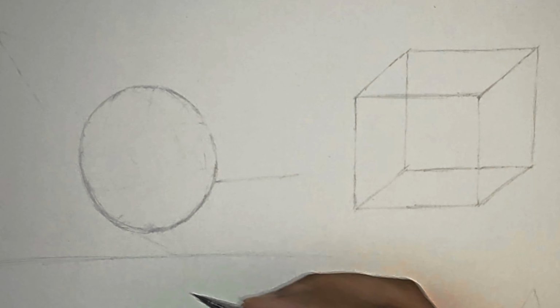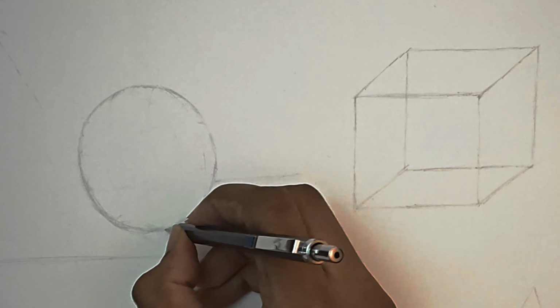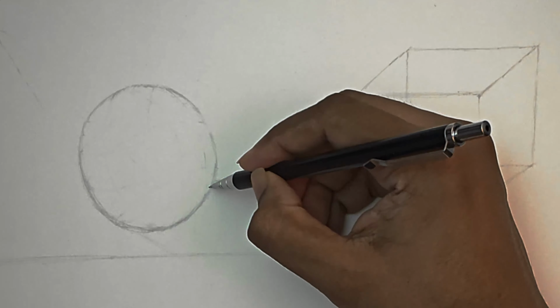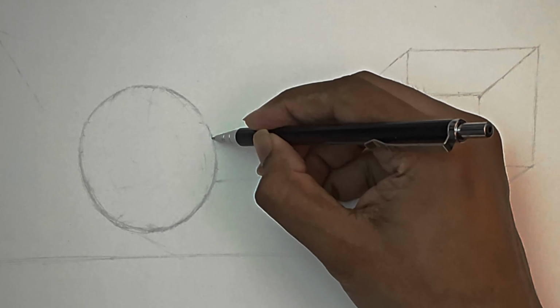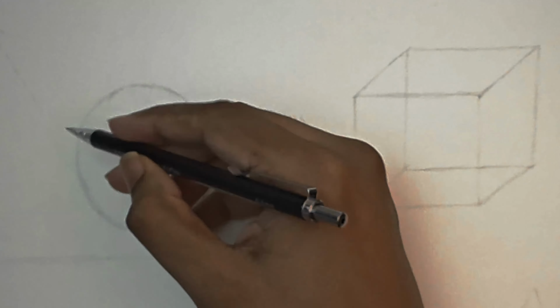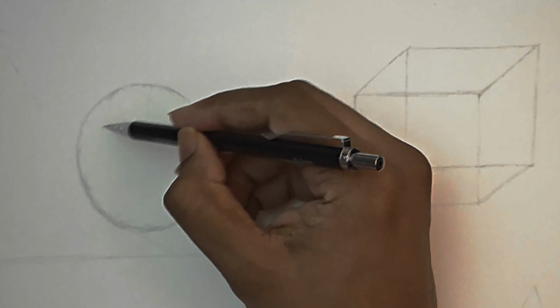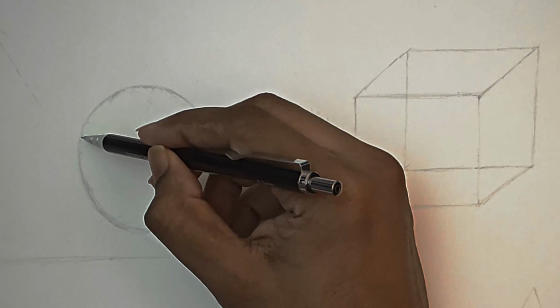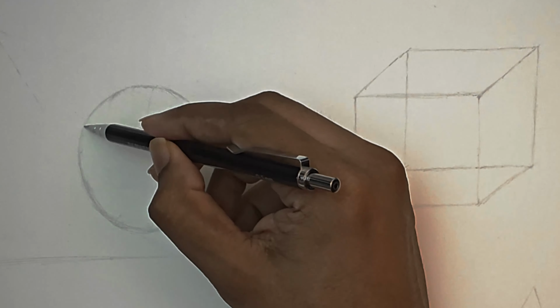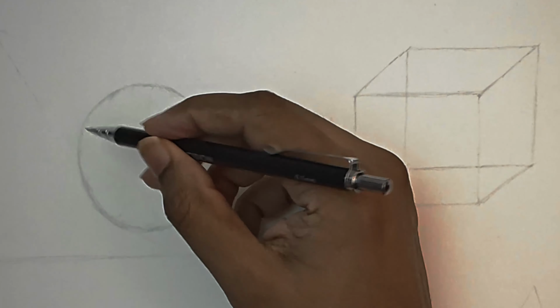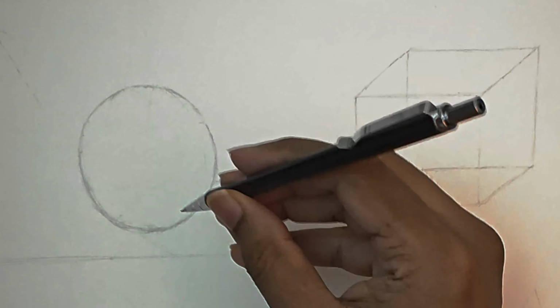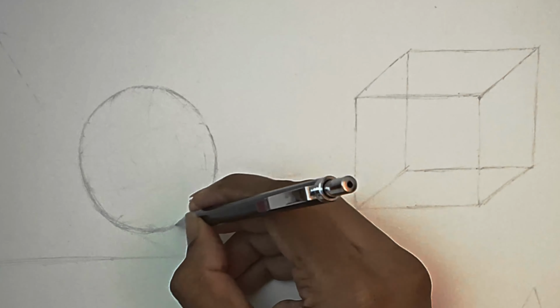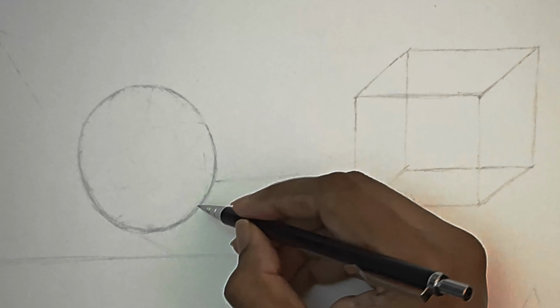I think that's good enough. Right, since the background is white, the highlight portion would also be white, so I'll try to remove this additional line, this border, once I'm done with drawing the shadows. So I would start with the shadows section first.